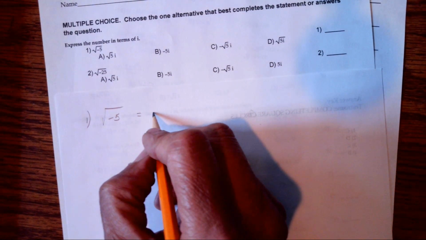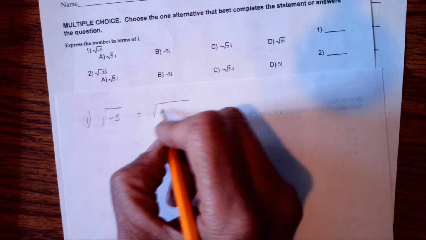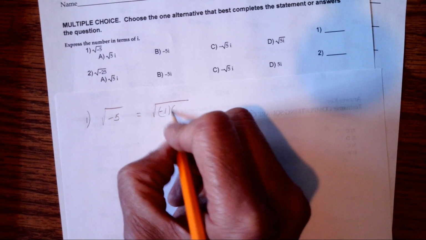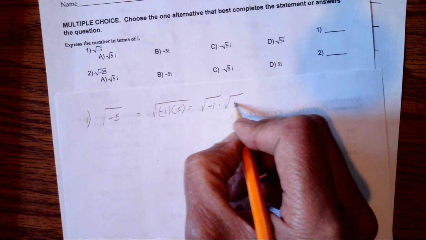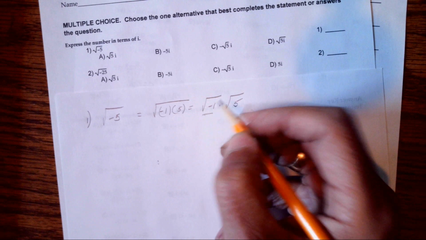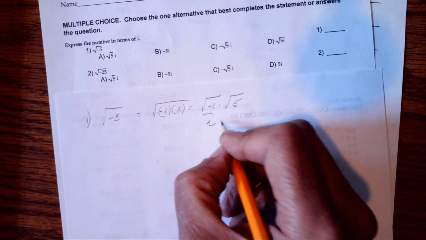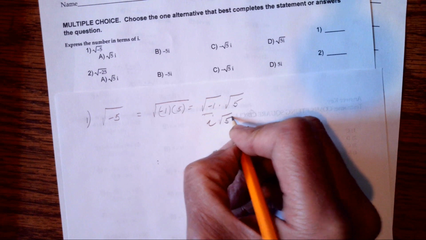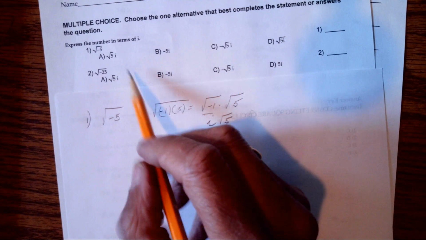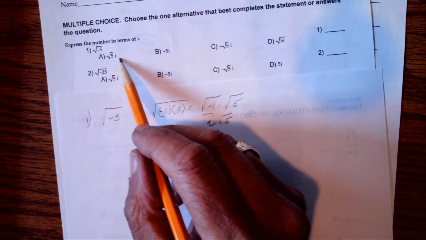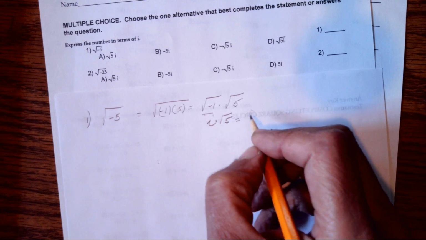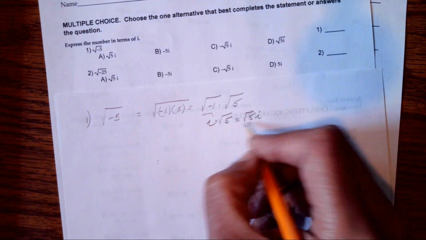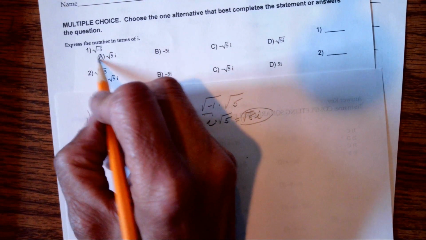All right, so I'm going to express this as the square root of a negative 1 times a positive 5. Then I'll separate these into their separate radical symbols, and I realize that the square root of negative 1 is the letter i, so this is i radical 5. Now, as I look at my answers, I don't see i radical 5, but I do see radical 5 i. And what he's done is just interchange these two terms, right? Because multiplication is commutative. The i is not under the radical symbol, so we've got letter A correct.